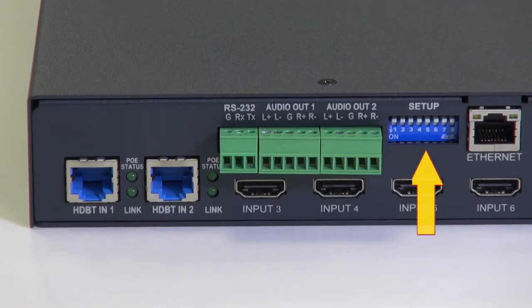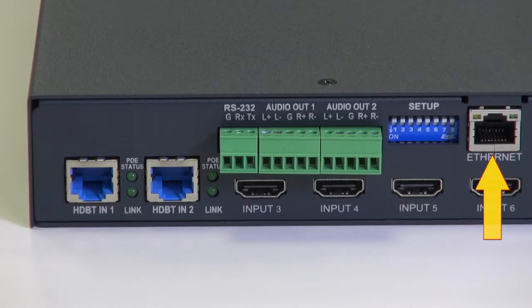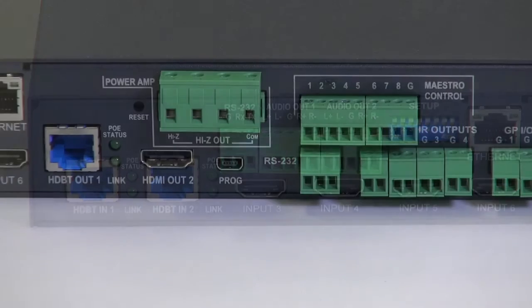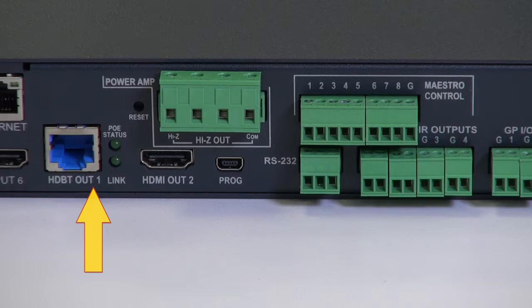Beside them, we see the setup dip switches and the Ethernet connector, which allows the VS622DT to be connected to the network. Output 1 is on an HDBaseT connector with its companion LEDs indicating power status and whether the link is present or not. Output 2 is on an HDMI connector. Above output 2 is the reset button, which allows a full factory reset to default parameters of the VS622DT.